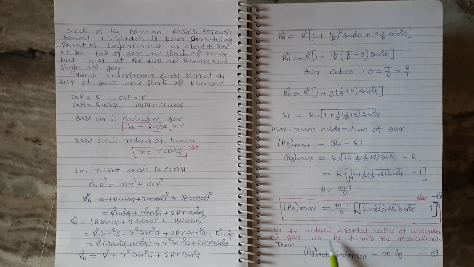So let the actual adopted value of addendum of the gear be AG times the module. This AG is the addendum coefficient of the gear. So let us assume that the actual adopted addendum of the gear is equal to m into AG. So this is equation number 1. This is equation number 2.